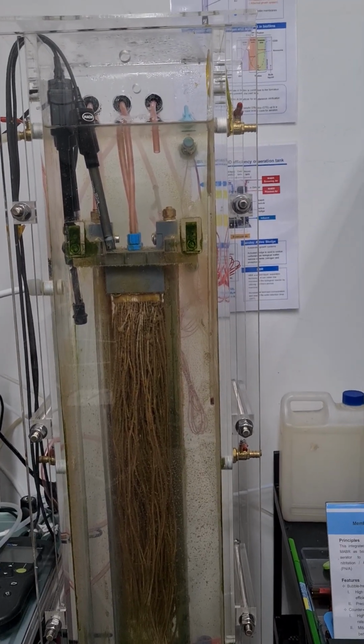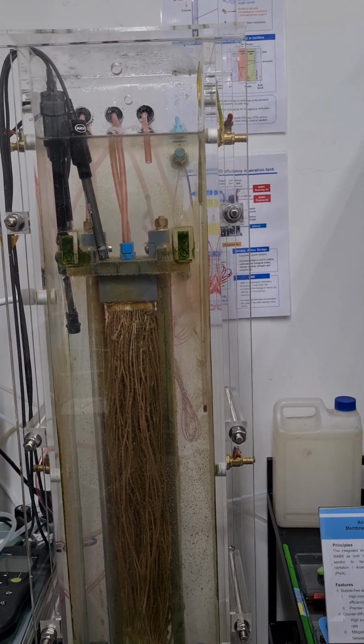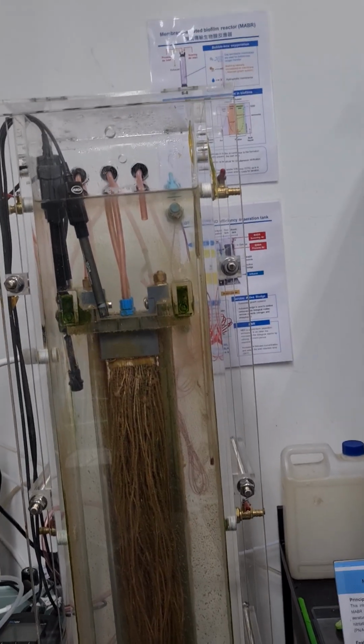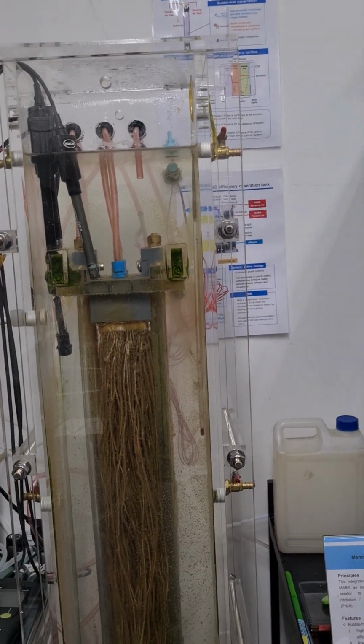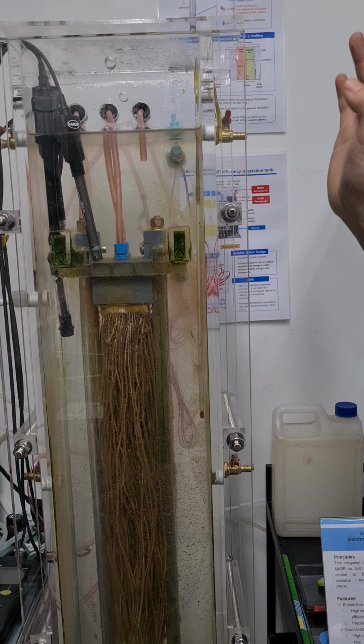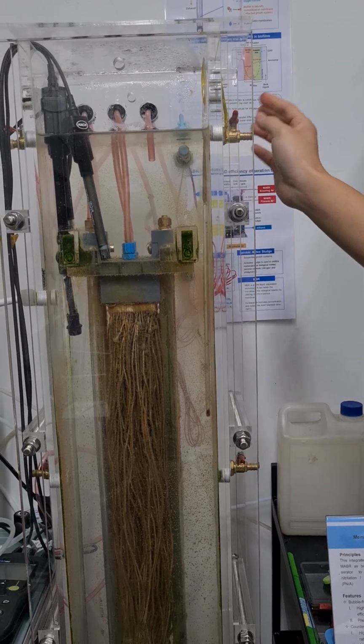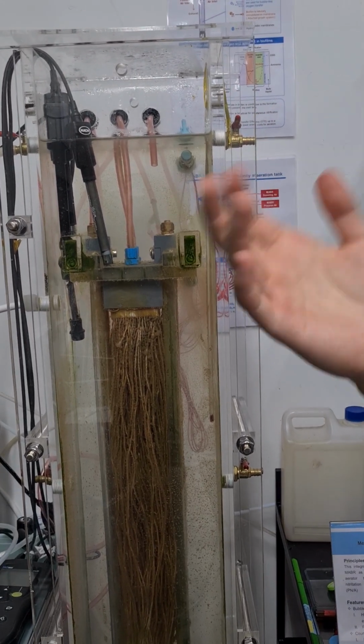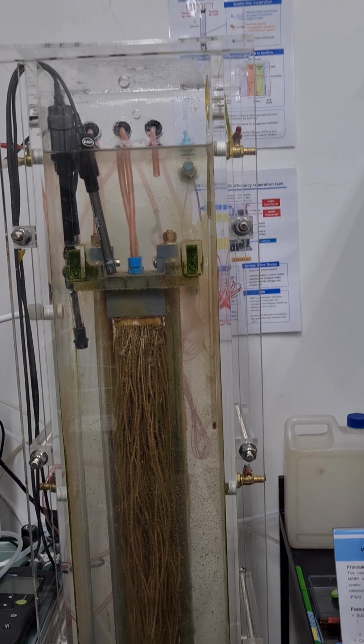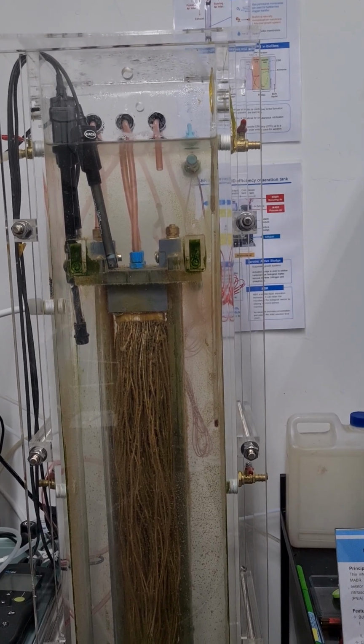How about AOB and NOB bacteria? So they are all together? Yes, they are together. But in this case, we want to use some control strategy to suppress NOB. That's what we focus on.